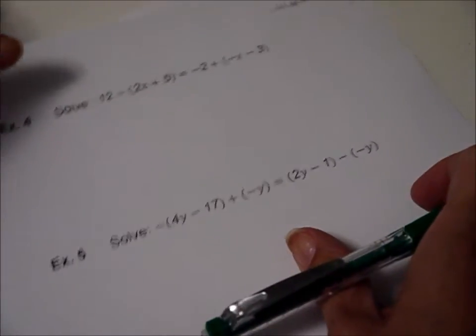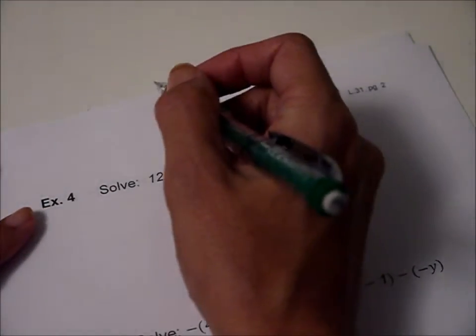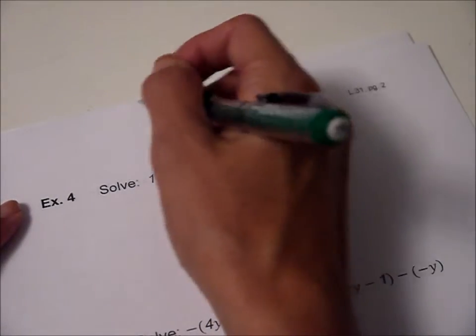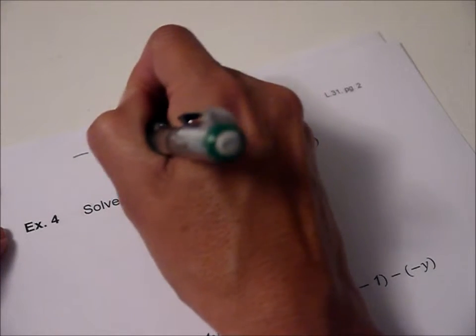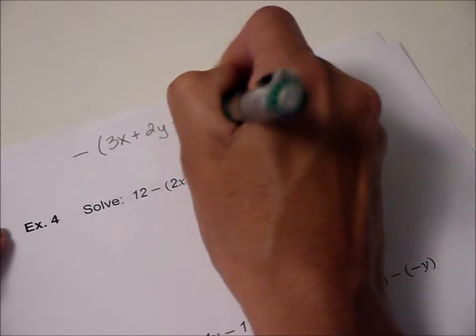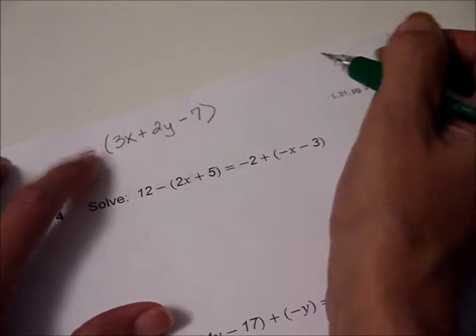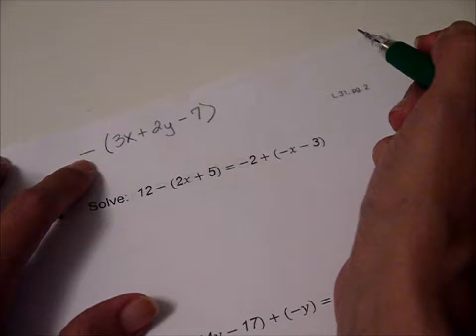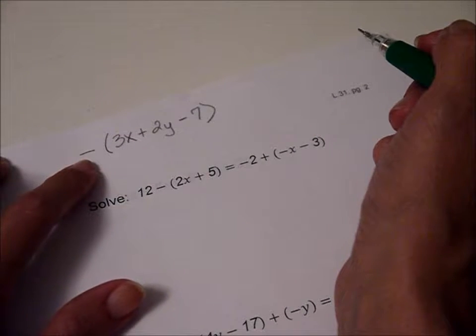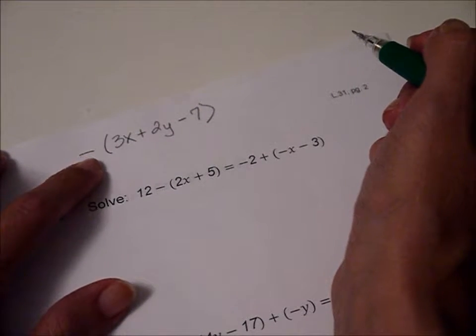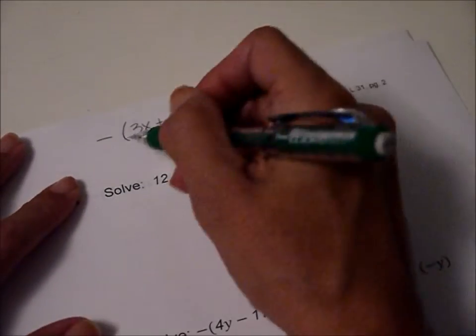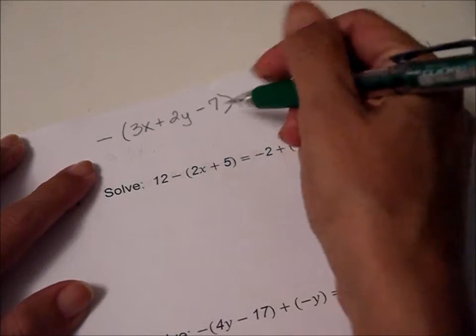Example 4 is different. Before I go into example 4, I'm going to just talk to you about how sometimes you get a negative in front of parentheses. Sometimes you're going to see something like this, and we have a negative in front of it. What this means, the negative sign always means the opposite of in English. So the opposite of 3x plus 2y minus 7. So to get rid of the parentheses, we get the opposite of everybody involved.